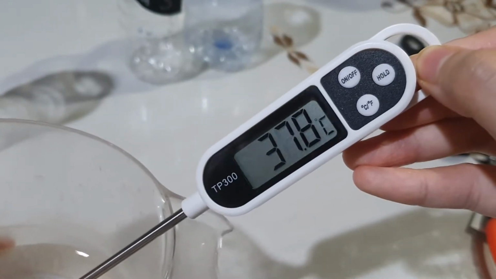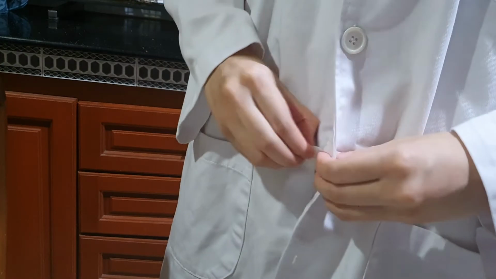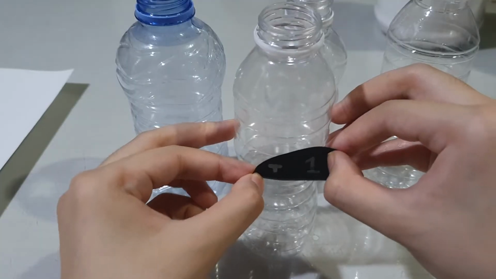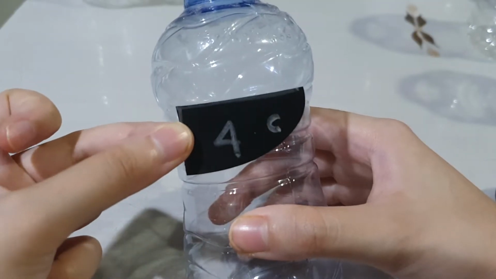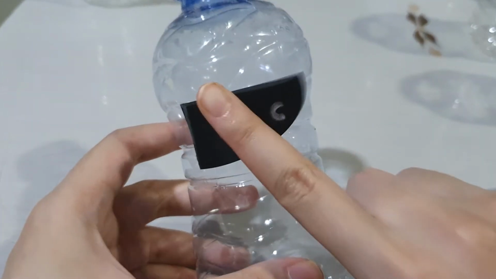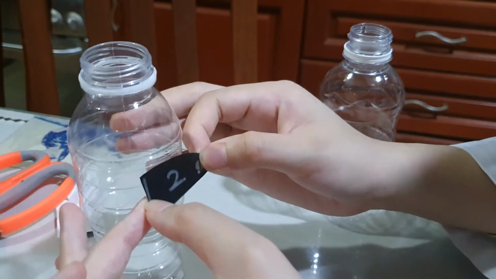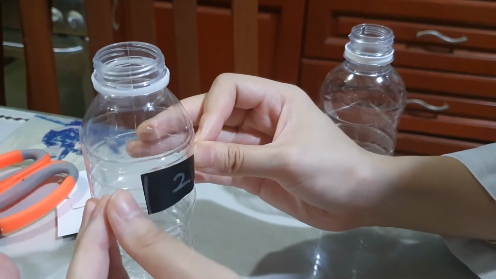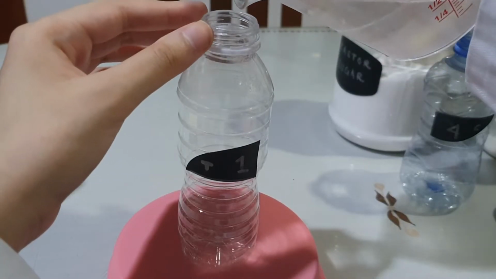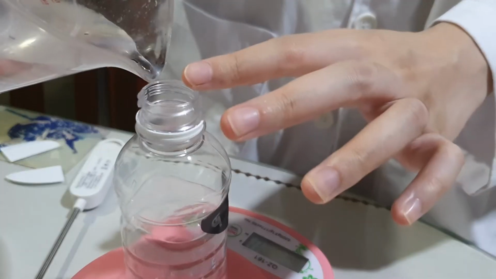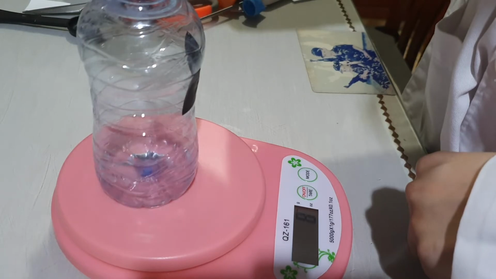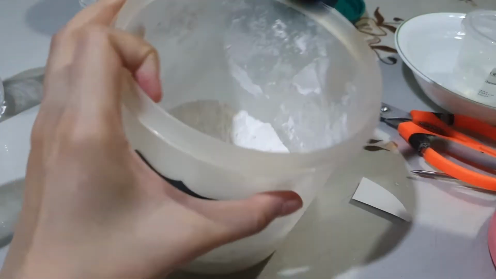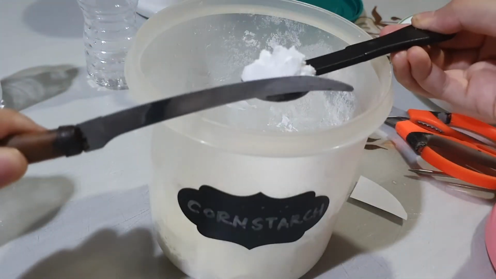I use a thermometer. First and foremost, I put on my lab coat neatly. Then, I label all the empty bottles from number 1 to 4. I also included the initial letter of the sample I'm using in the label so I don't confuse it. Then I filled all the bottles with 10 milliliters of warm water. Then I added 3 teaspoons of the carbohydrate sample into the bottles accordingly.